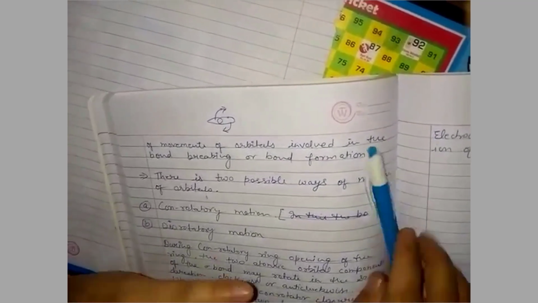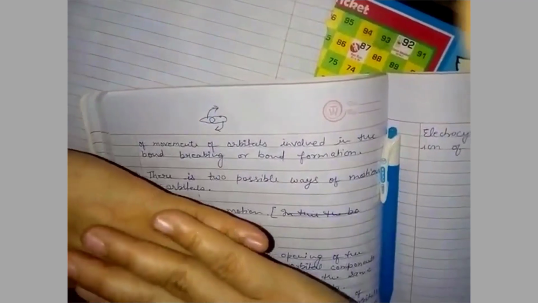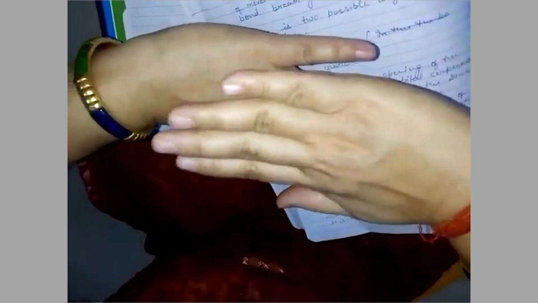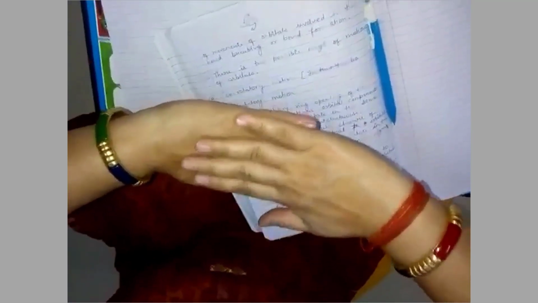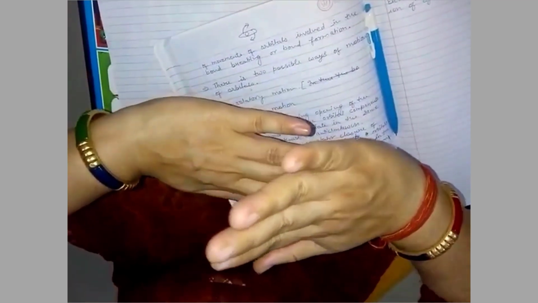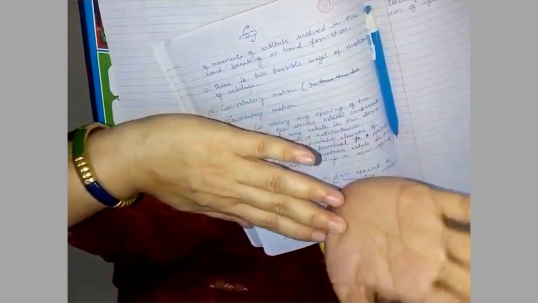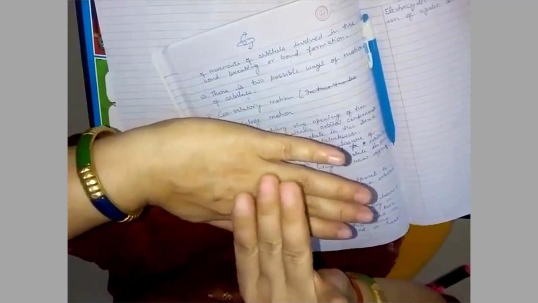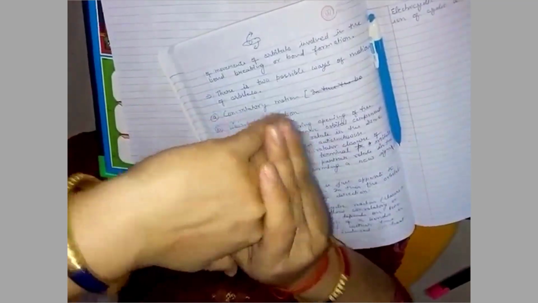And the other possibility: this conrotatory motion will be such that if this orbital is moving in this way, that is, moving clockwise, then this other orbital will also move in this way. I think you all must be getting this, that these are two orbitals by which we have a sigma bond. So this orbital is opening in this way, clockwise opening. So the lower orbital will always move in the clockwise direction in this way. So this is the movement in conrotatory motion.